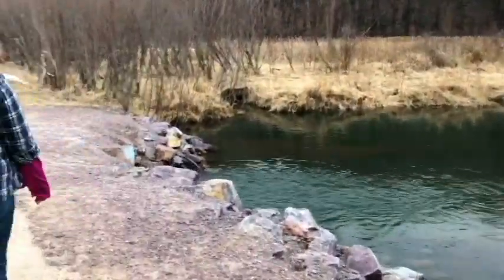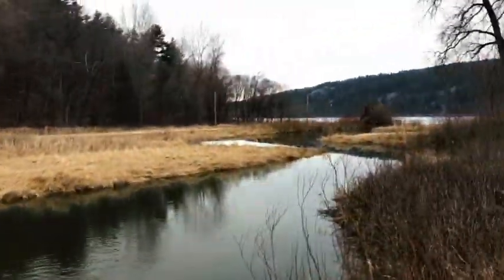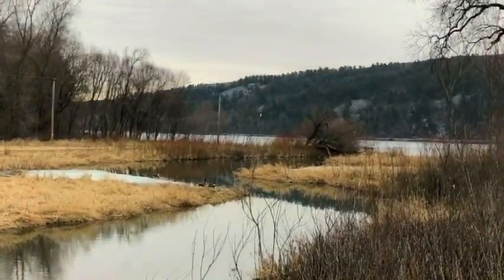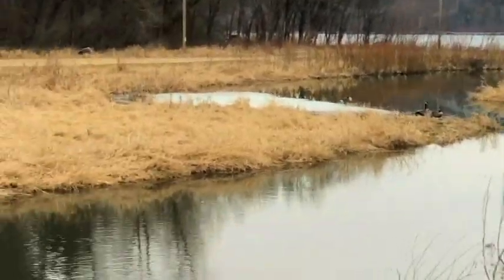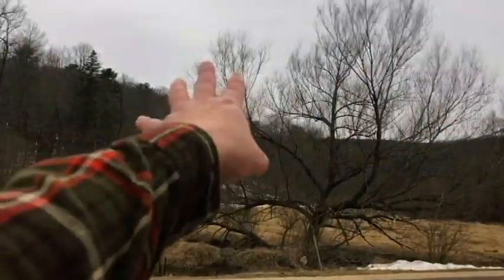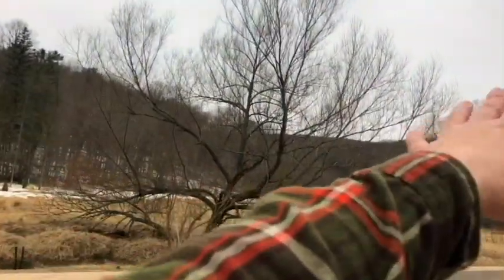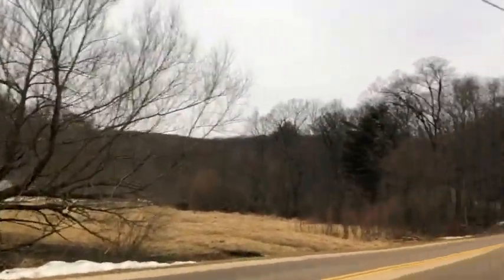Here's the biggest creek that flows into Devil's Lake. There's some geese. This is looking about northeast. Yeah. Comes from over here. Comes from up that way. Right through there. And there's where we're going up.